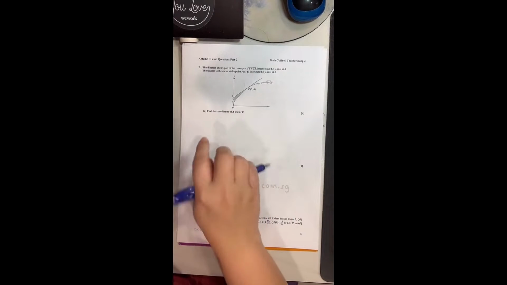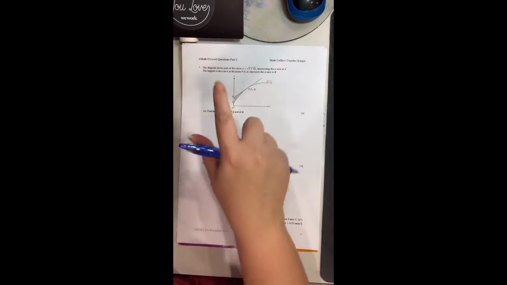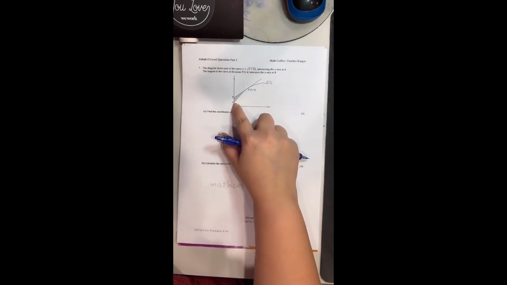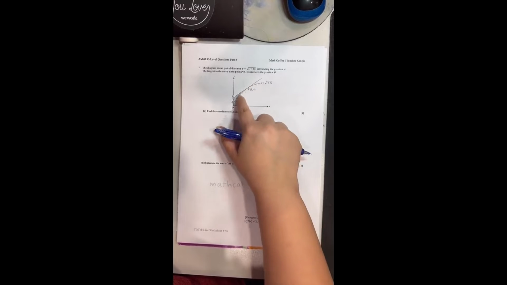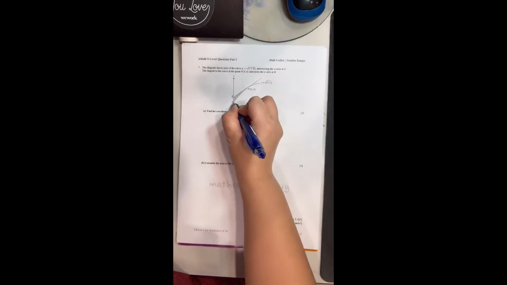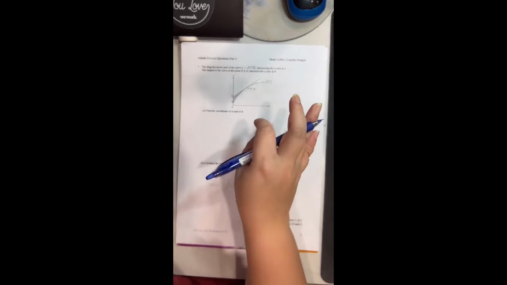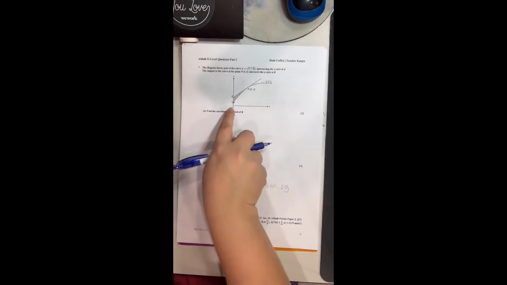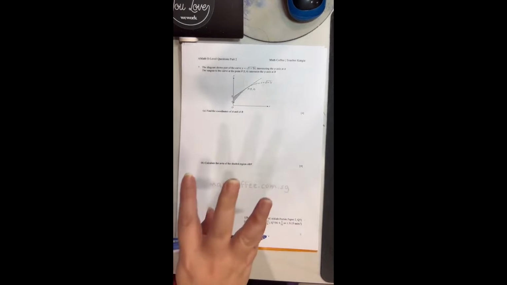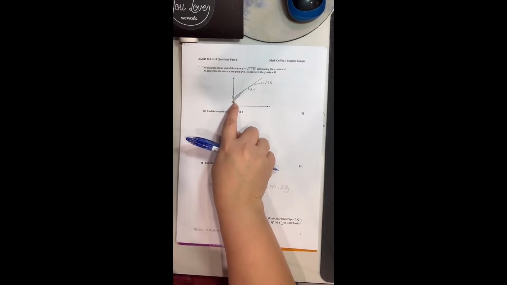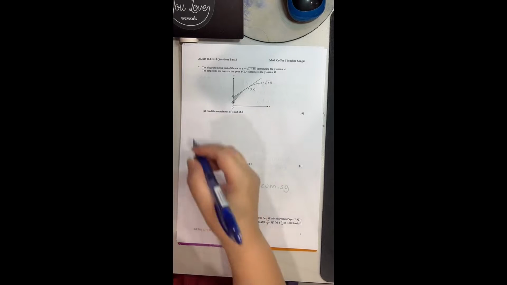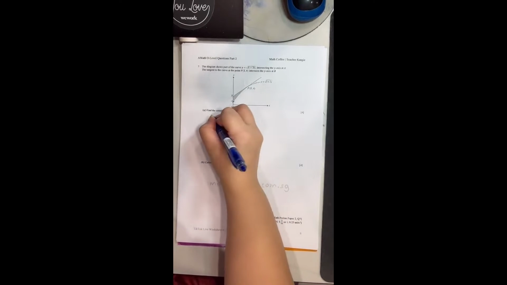So first they ask us to find coordinates A and B. So let's take a look at A first. A is a point that is on the curve, and because it's on the y-axis, what is 0? Can you tell me whether it is x is 0 or y is 0? This one easy. Point A, can you tell me sub x equals to 0 or sub y equals to 0 for point A? Well done.